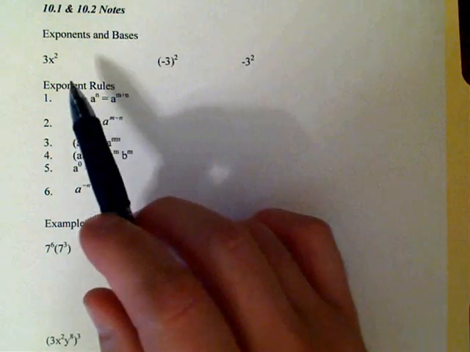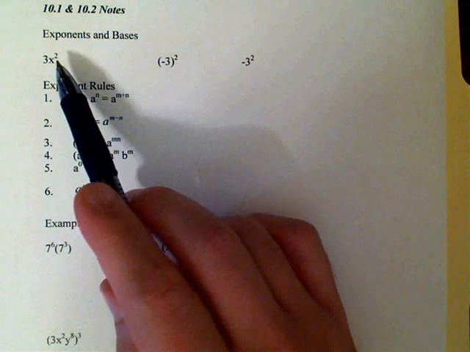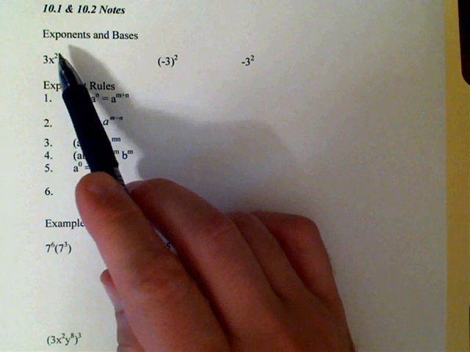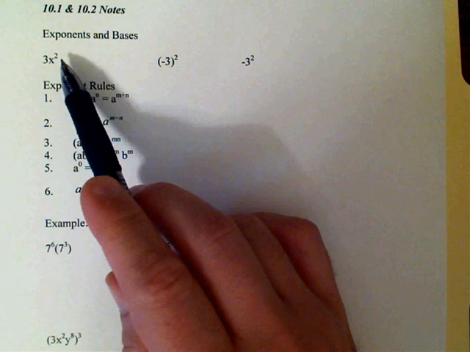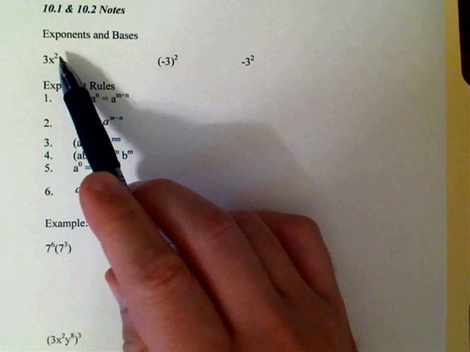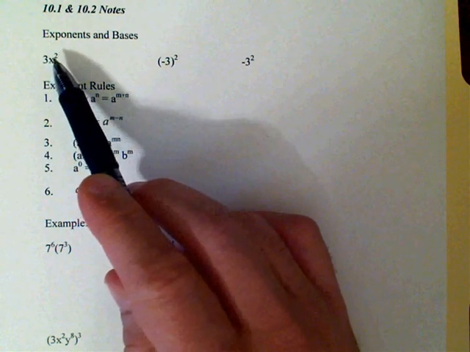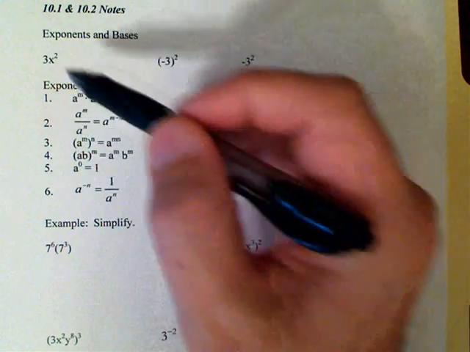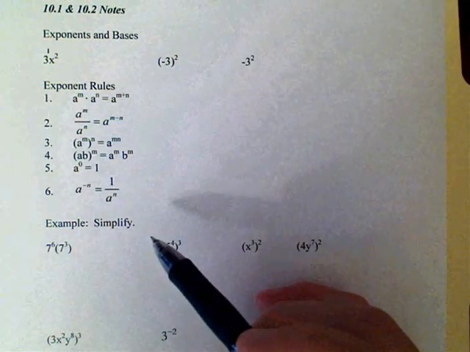Now, for these first three examples that we're going to look at, the small numbers on the outside of this x, that's called an exponent. It represents repeated multiplication. This exponent of 2 is only on the x. The 3 also has its own exponent, but it's not a 2. If you want to put an exponent in for the 3, it would be 3 to the first.